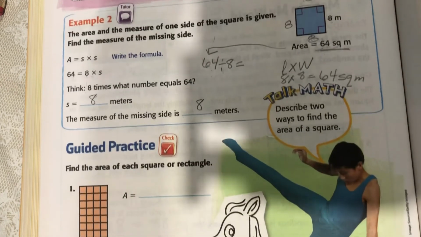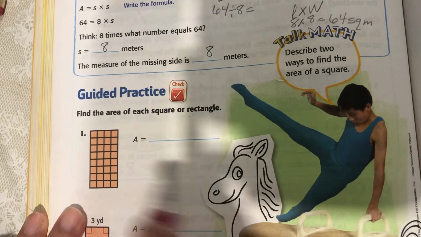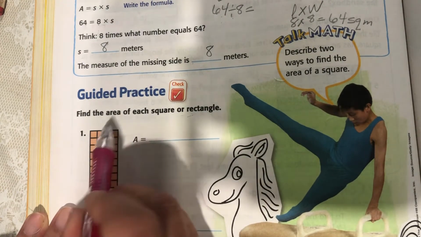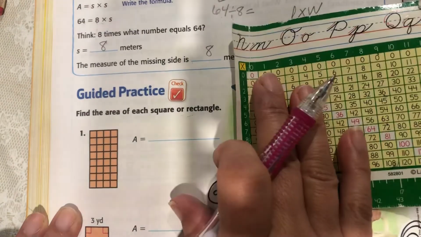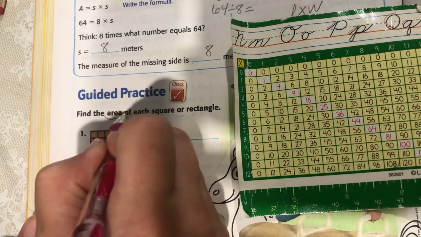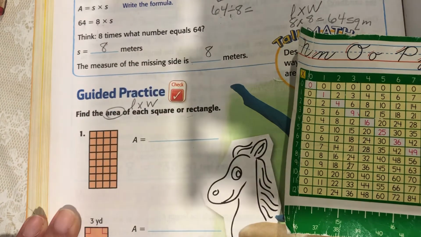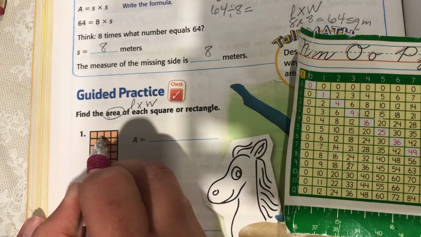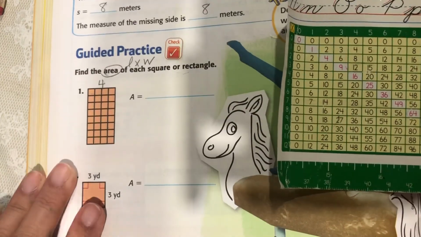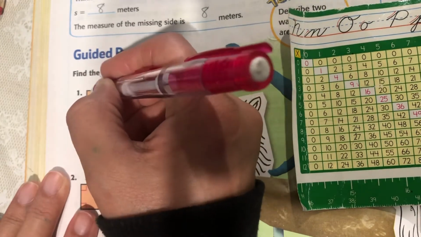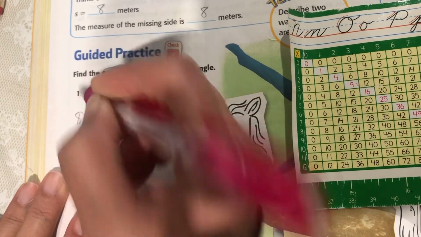All right, find the area of each square or rectangle. All right, so could you count each one? I guess, but I don't want to work that hard. So always make sure you have your multiplication chart handy. So let's go. We're looking for area. And what is the formula for area? It's length times width. That's it. Okay? So let's go. 1, 2, 3, 4. So we know that's 4 here. And then count going down. 1, 2, 3, 4, 5, 6, 7, 8. And I have 8 here.